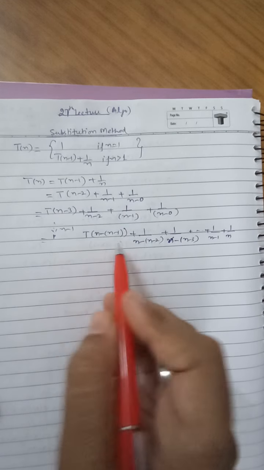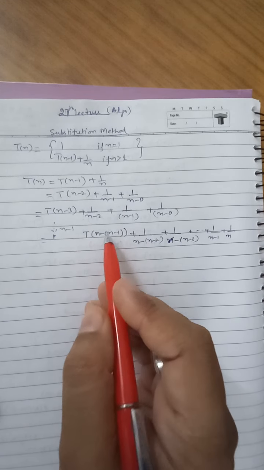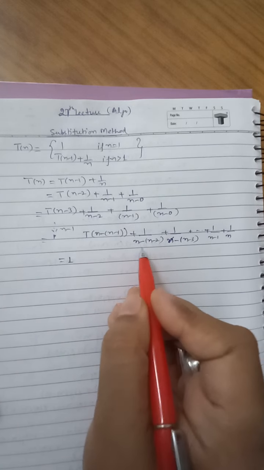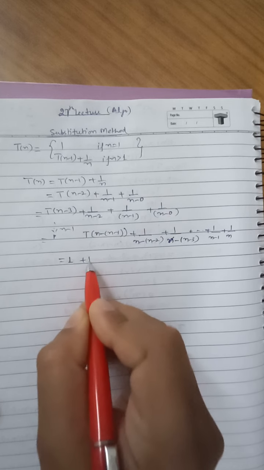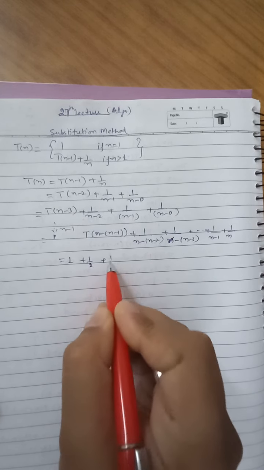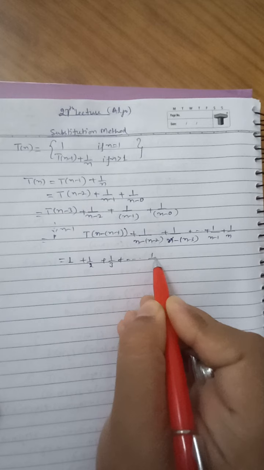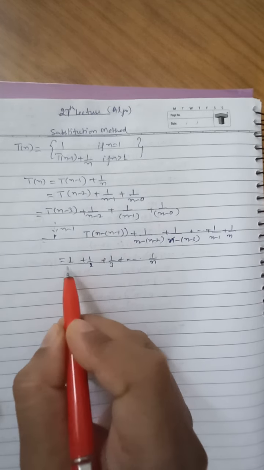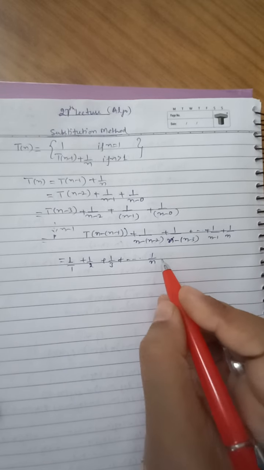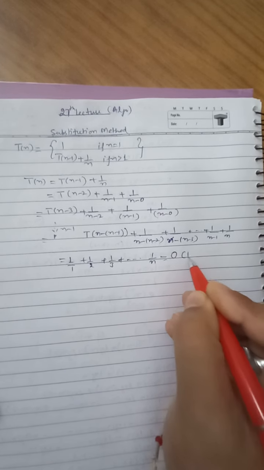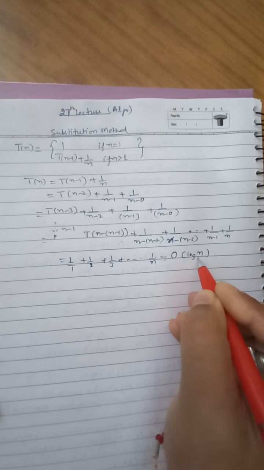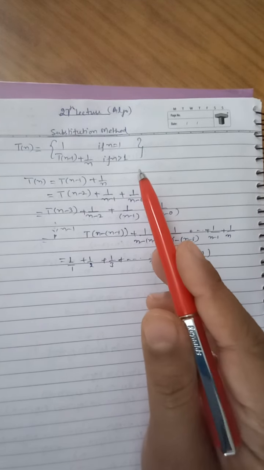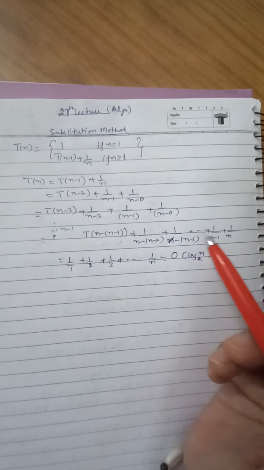So what will we get? n cancels by n, so we will get 1 here. Then we get 1/2, like that we will get 1/3, and so on. We will get 1/n. So for the 1 which we get from here, we can write 1/1. So that will be equal to order of log n base 2. So this is the solution of this recurrence relation by substitution method.